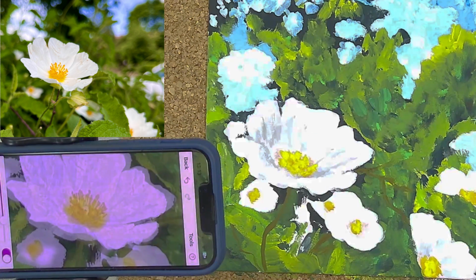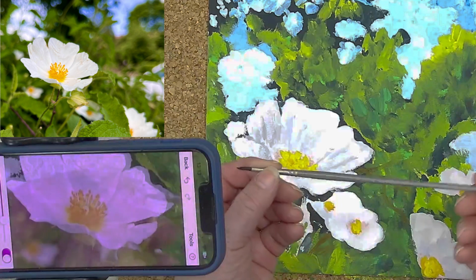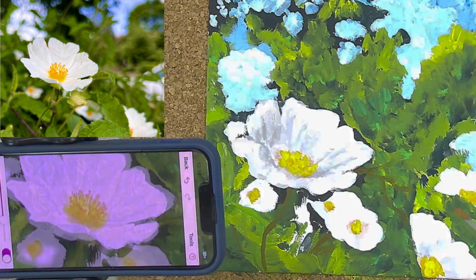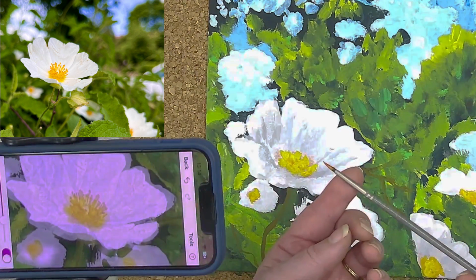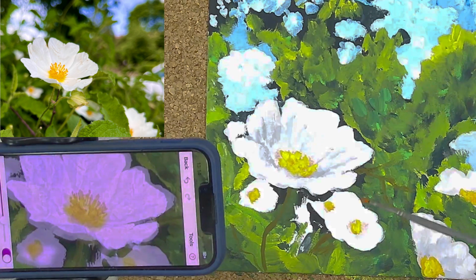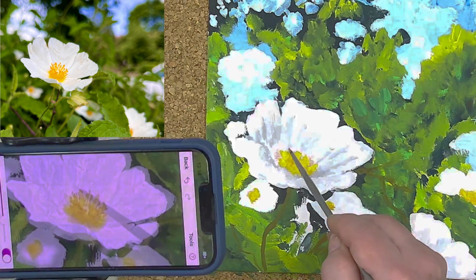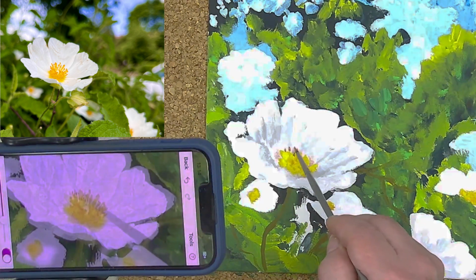Pretty. I'm taking a really small brush, this is a number 2 round. Make sure you don't have any water drops on the brush. And now I'm going to just put little blobs.